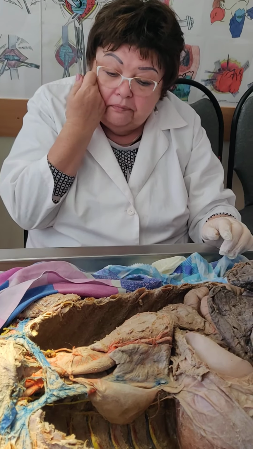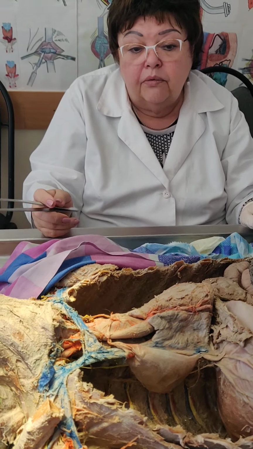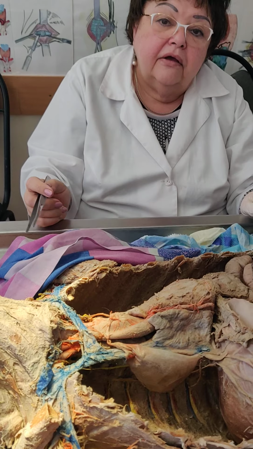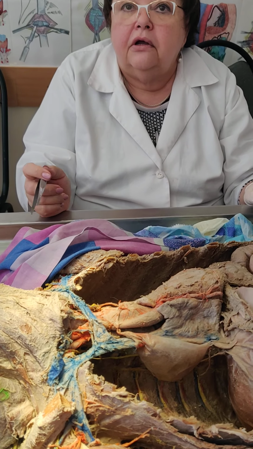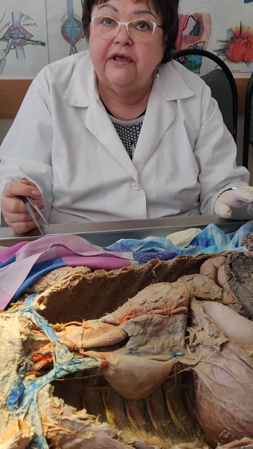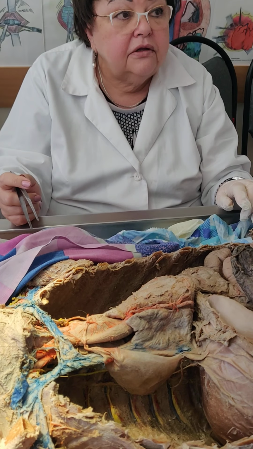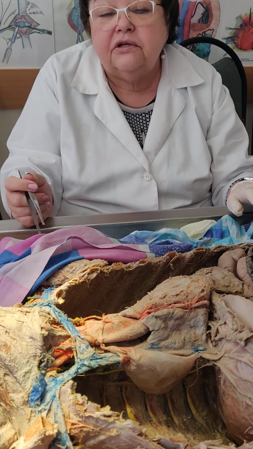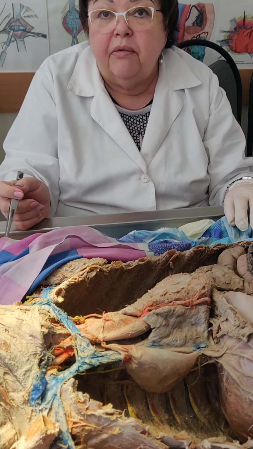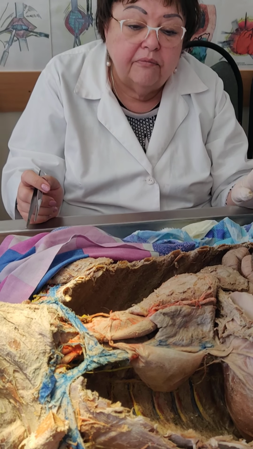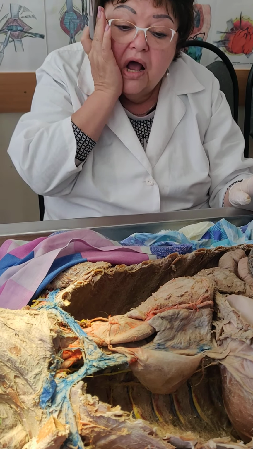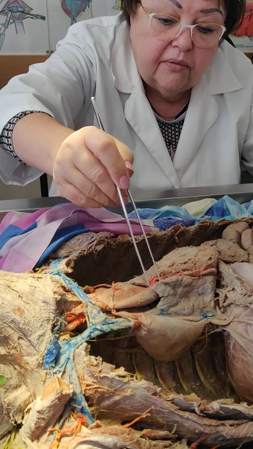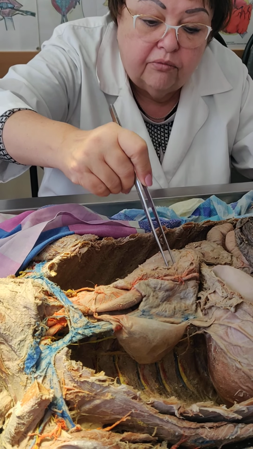So we will discuss the roentgenological borders of the heart, because in therapy you will discuss palpation, auscultation, and here we will discuss roentgenological borders.